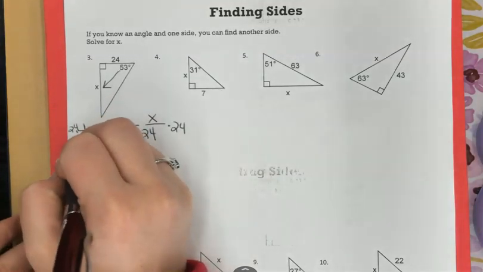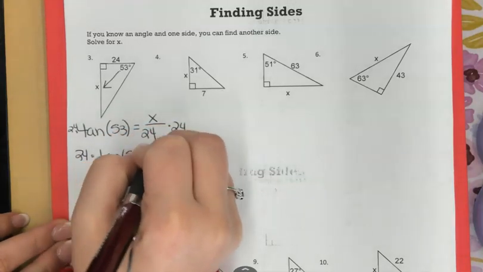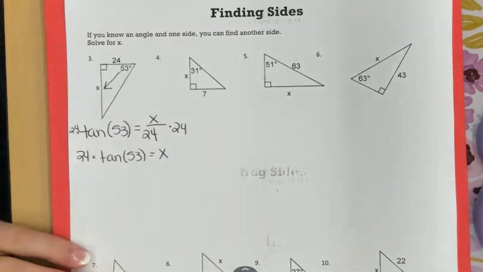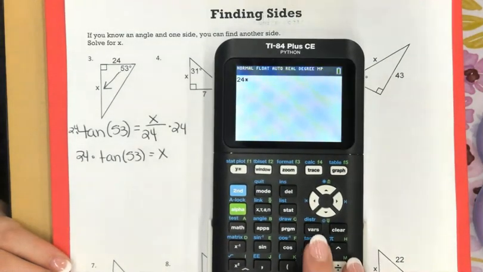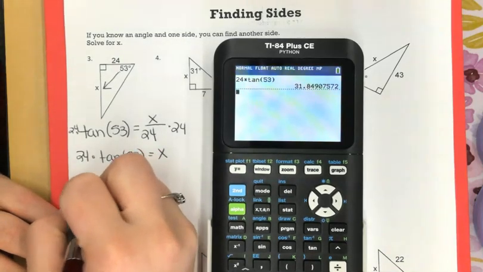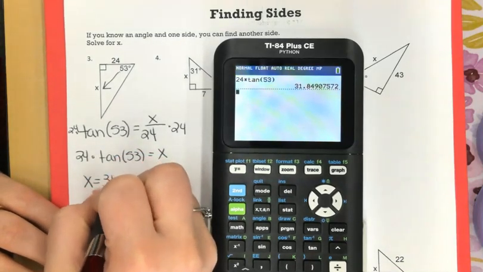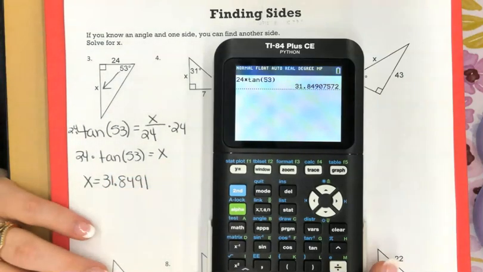So I'm going to have 24 times the tangent of 53 degrees. Now remember, tan of 53 is just a number. So this is where we get our calculator. And we're going to do 24 times the tangent of 53. And there is my x value, 31.8491. We'll just keep going with the 4 decimal places.